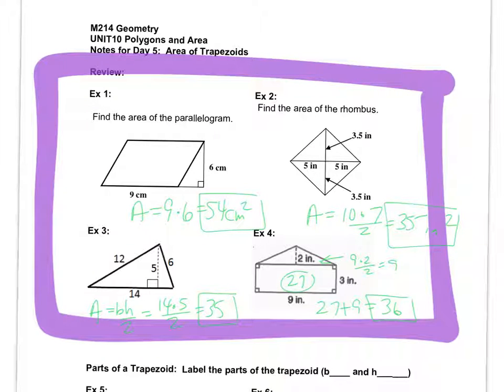Okay, time's up. So looking at these 4 problems, you've got a parallelogram at the top. The formula for parallelogram is area equals base times height. And so I got 54. Example 2 is a rhombus. We talked about diagonals yesterday. The diagonal times the other diagonal, divided by 2, will give you the area of 35.